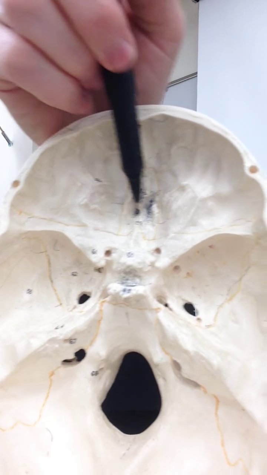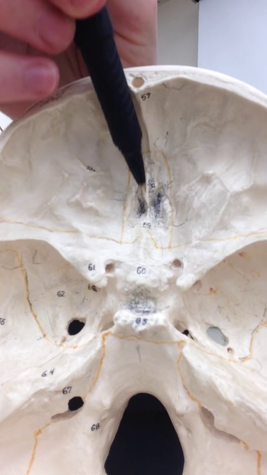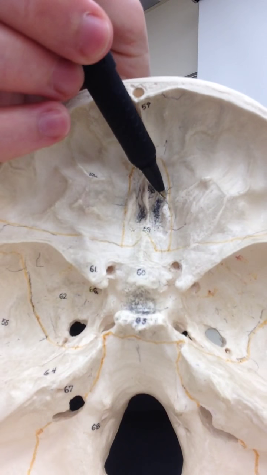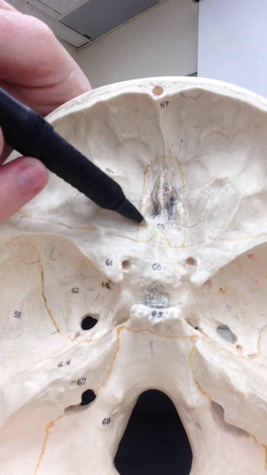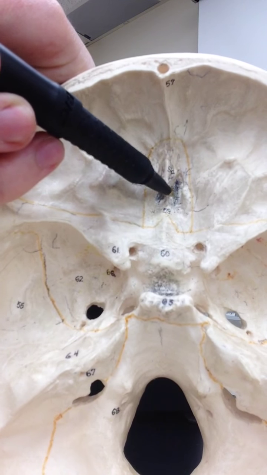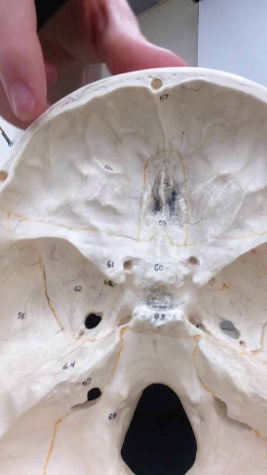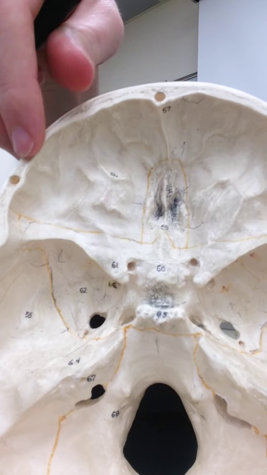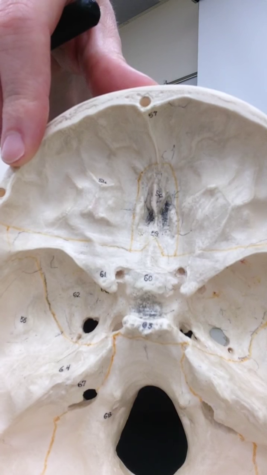Then on either side of the Crista Galli, the areas that are dark and shaded, that's your Cribriform Plate. So here and here. That is your Cribriform Plate, and on the Cribriform Plate you have what are called olfactory foramina.